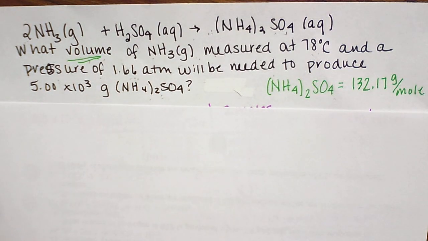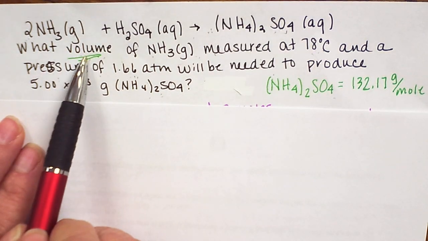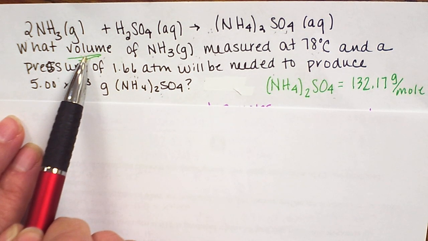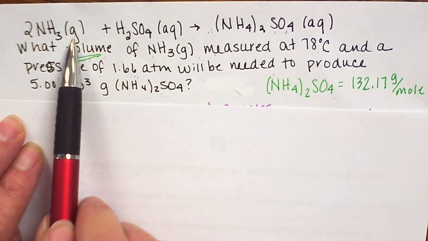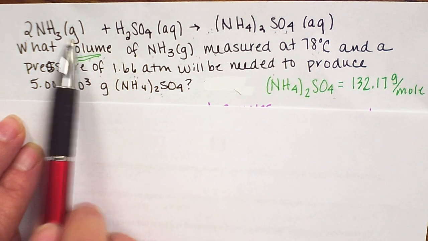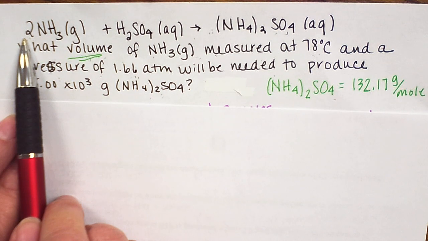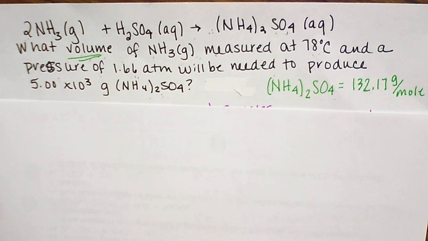But the problem here is this is a gas, and we want the volume of that gas. And as we've learned, unless you're at STP, we need to use PV equals nRT to find the volume of a gas. Now, if you're at STP, you can use 22.4 liters for every mole of a gas. But if you're not at STP, then you have to use PV equals nRT to find the volume of the gas. Is everybody following me?